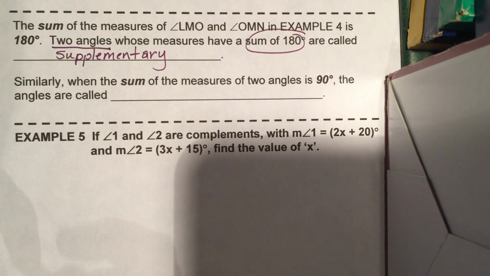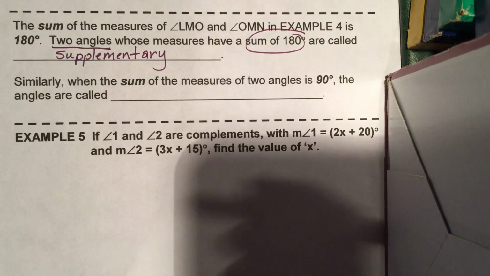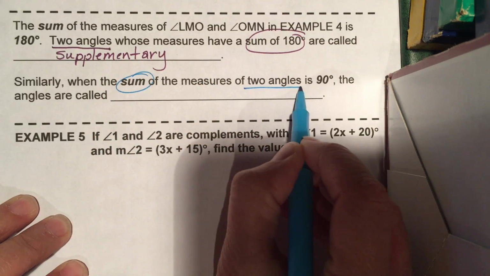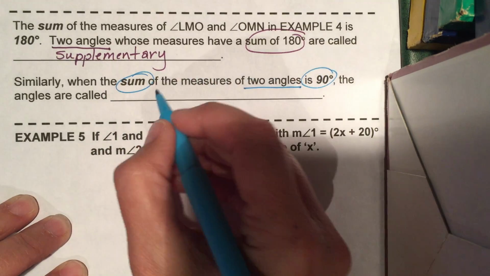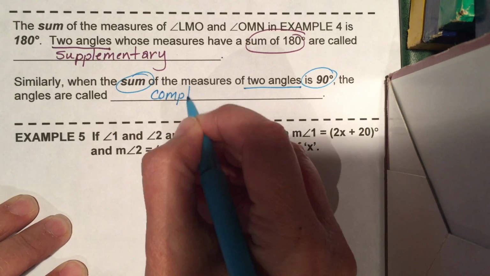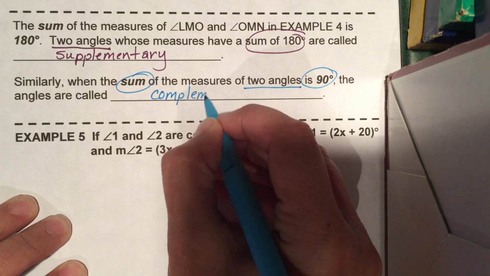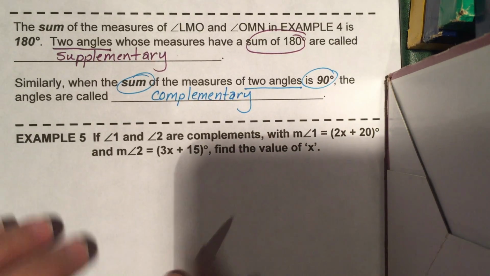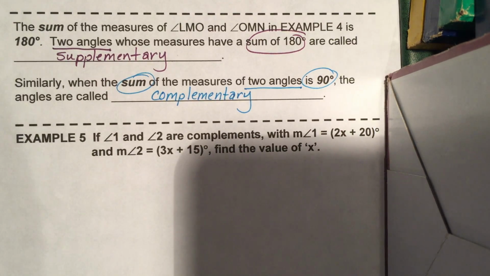Similarly, if the sum of two angles is 90 degrees, again, two angles, the sum is 90, that is complementary. And that's how we spell complementary. You don't spell it like complement, like with an I. You spell it like that.